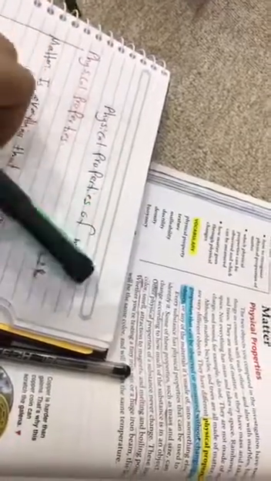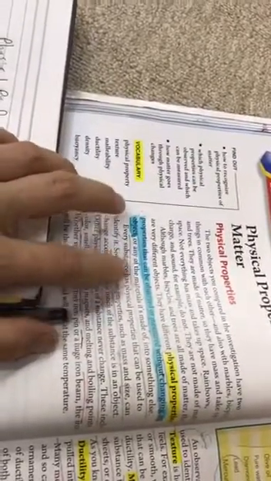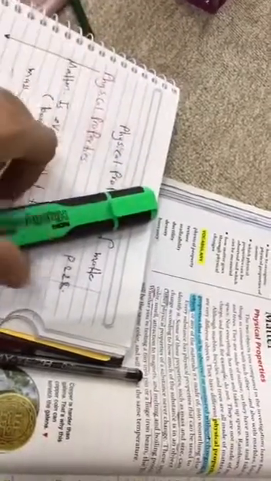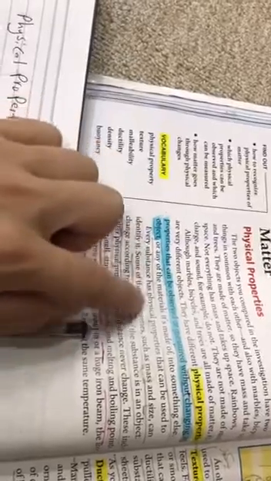Yeah, so I can say this is a physical property, properties that can be observed or measured without changing an object, like without changing this marker. I can see the physical properties of this highlighter, or any of the matter is made into something else. Even some substances have physical properties that can be used to identify them.